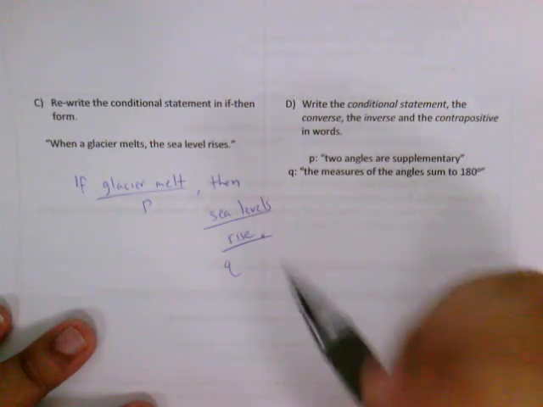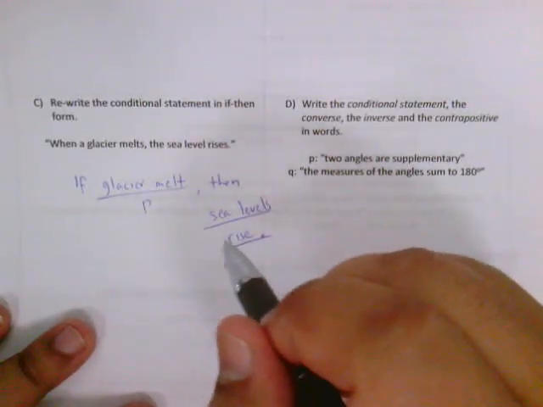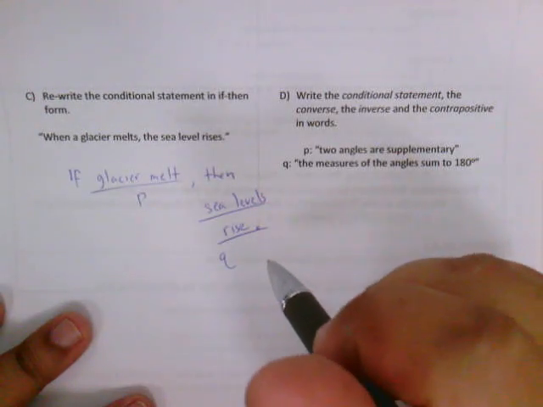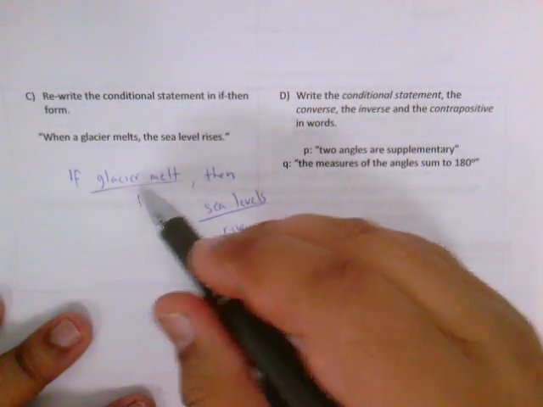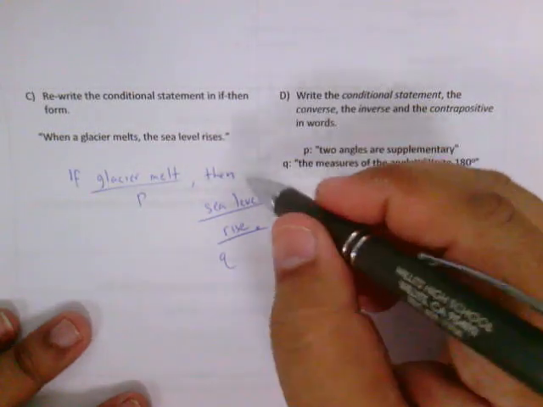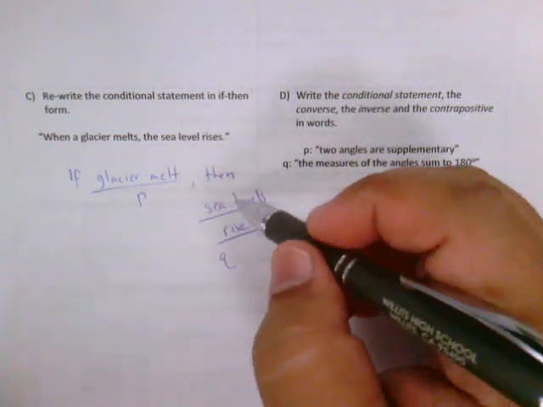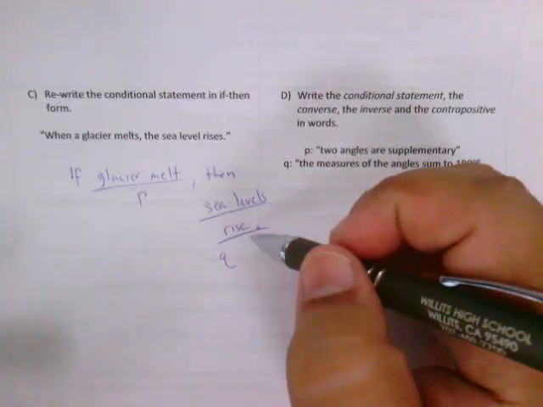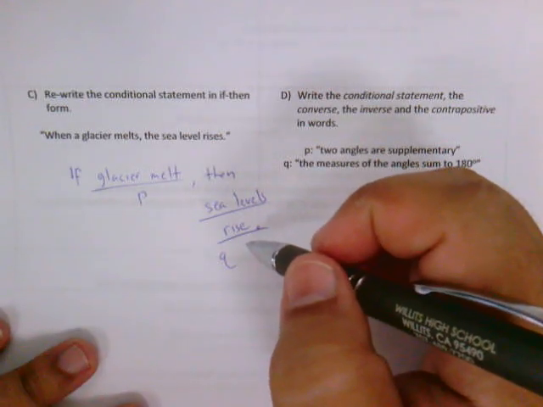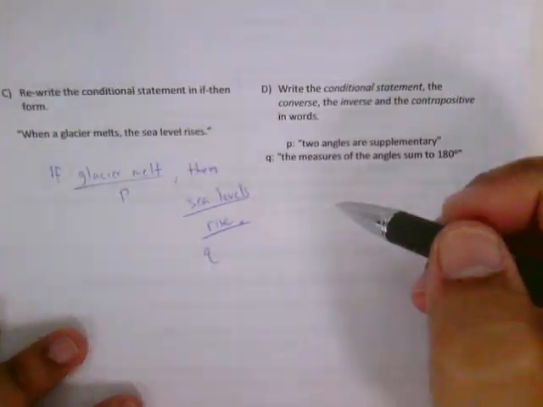Now we can go in reverse if we wanted to. We're not doing that for this question, but we can go in reverse and figure out whether it is in fact biconditional. This is true: if glaciers melt, then sea levels rise. So let's flip it around and see if that's true. If sea levels rise, does that mean that glaciers melt? The answer is no. There are other reasons why sea levels might rise that have nothing to do with glaciers melting. For that reason, we cannot make it biconditional. One's true and one's not.